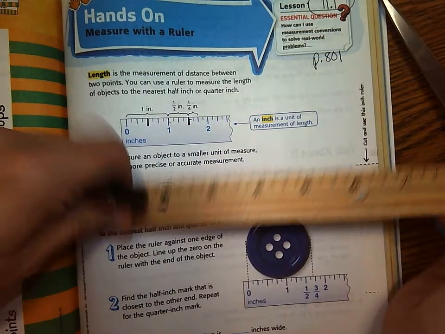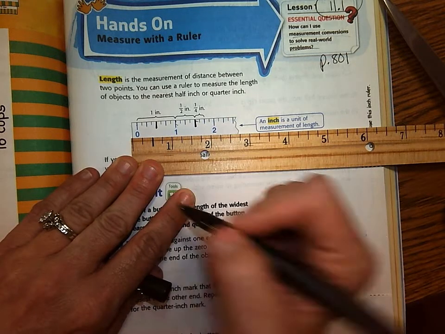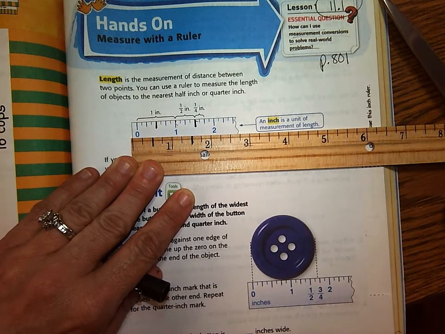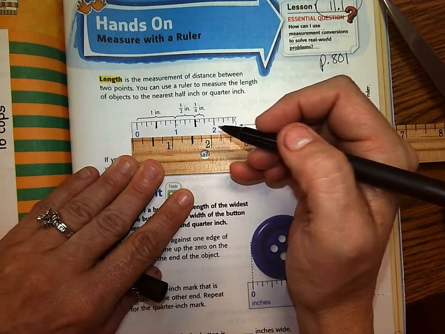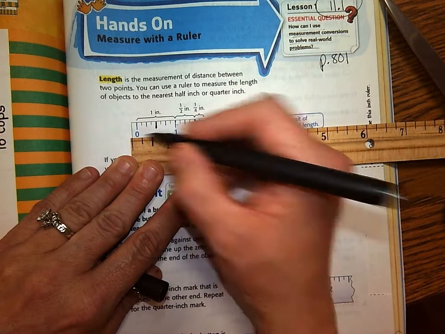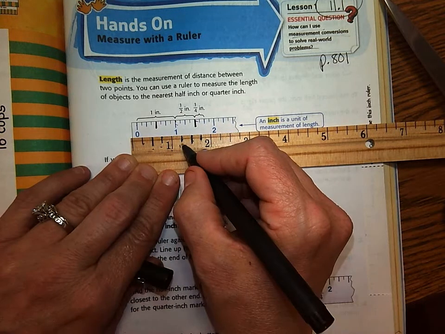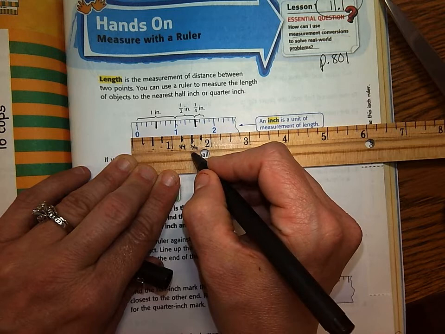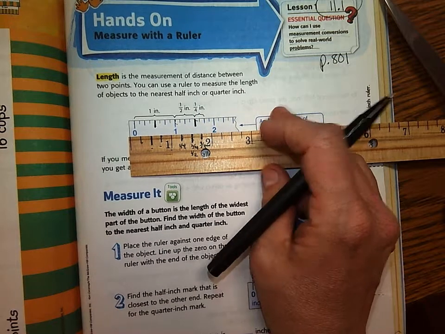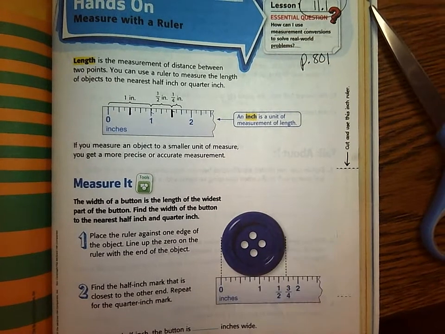If I take a look at my ruler here, I have this slightly bigger line between the 0 and the 1, that's the half-inch line. So quarter inch is these shorter lines. Each one of these lines is a quarter inch. So we've got 1/4, 2/4 or a half, 3/4 and 4/4 or 1. So that's it. If you measure an object to a smaller unit of measure, you get a more precise measurement.